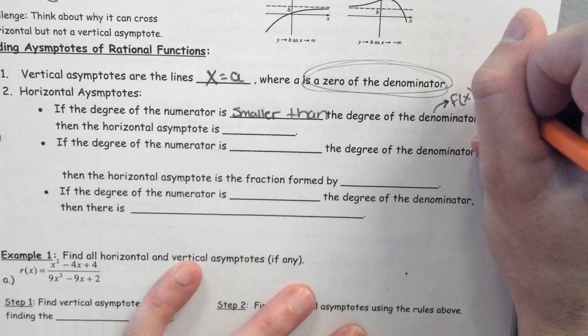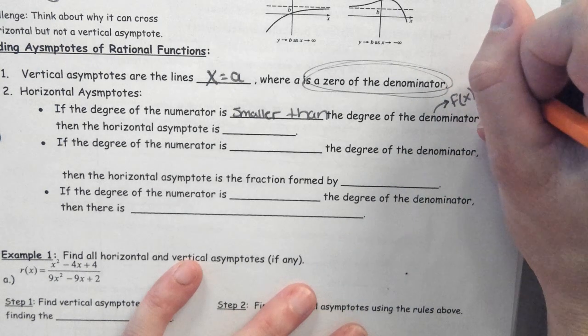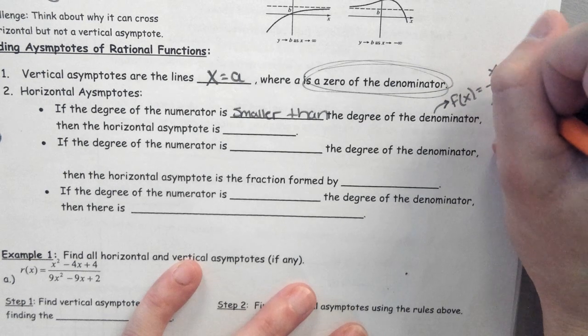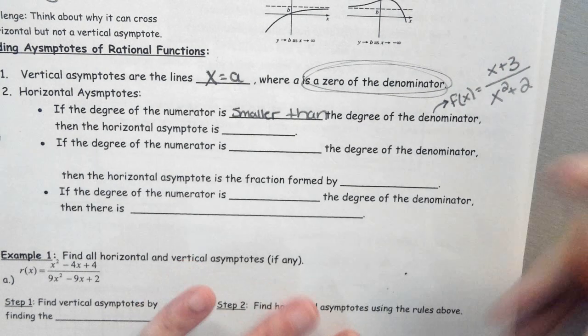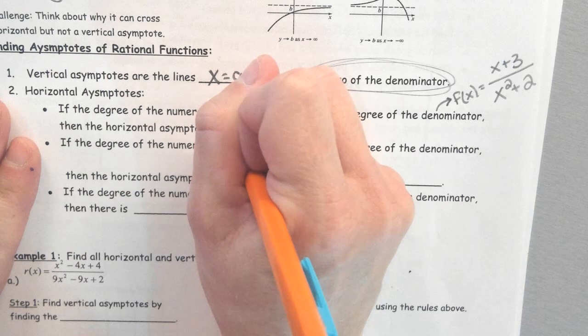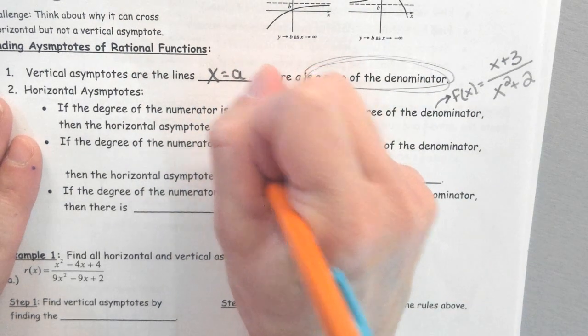So f of x equals, we could have something like x plus 3 over x squared plus 2. Do you agree that the degree of my numerator is smaller? Because it's a 1 and my denominator is a 2, so it's bigger? Yes? Okay. So that's an example of what one could look like. If a situation like that arises where the degree is smaller in the numerator, you have your asymptote at 0.